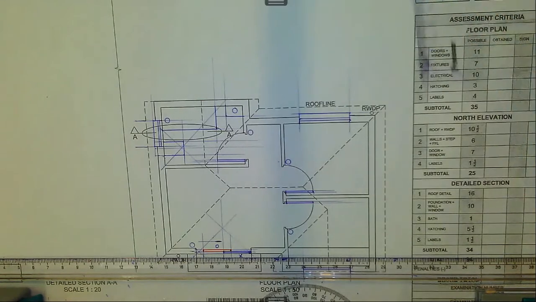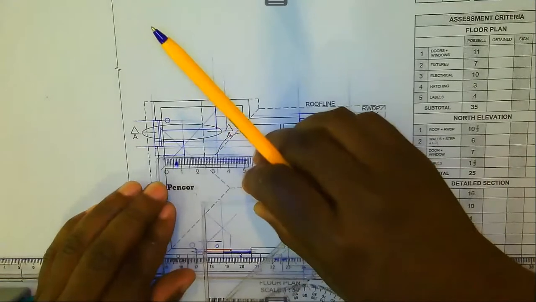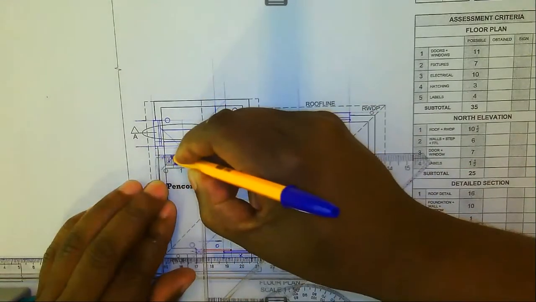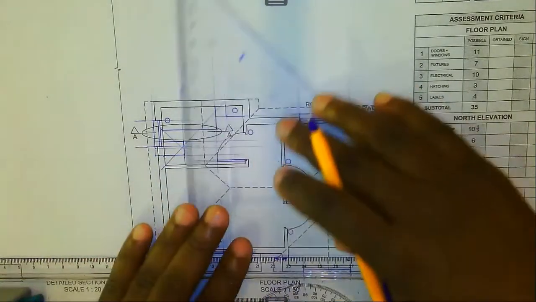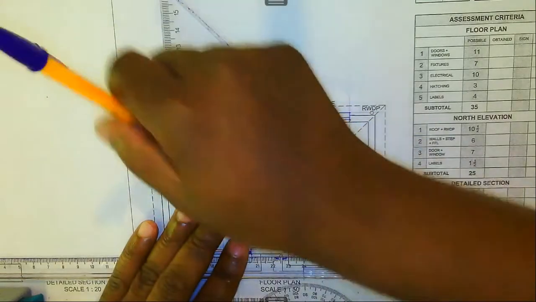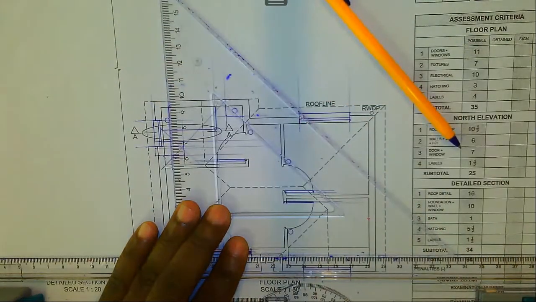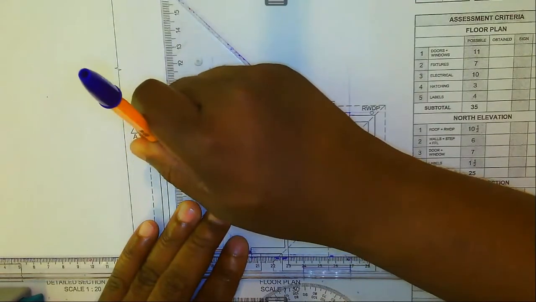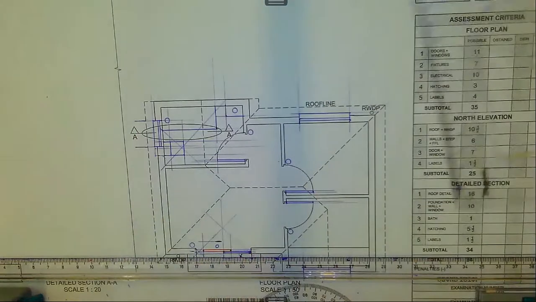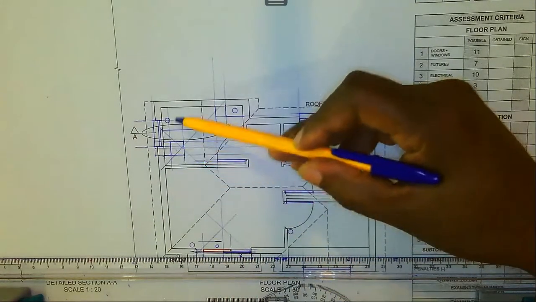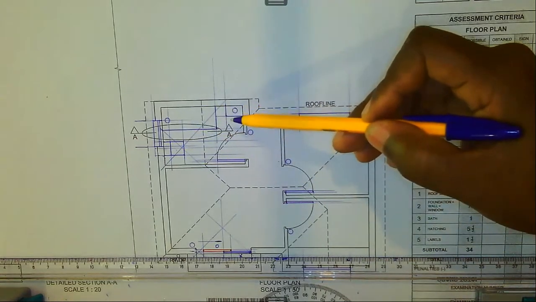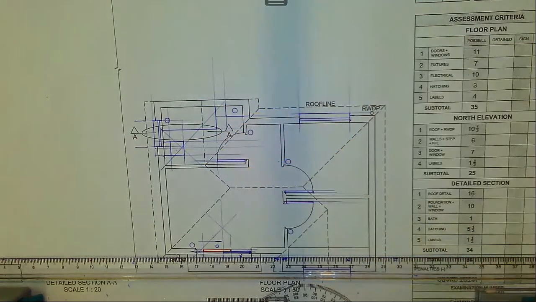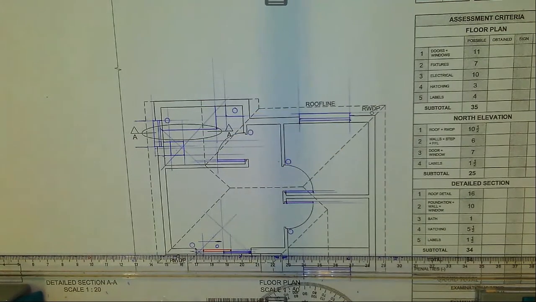We are going to get 4. We measure 4. Now we have got our water closet in there. So it's 1, 2, and 3. These are the fixtures that we find in the bathroom, okay? Right, let's now look for the sink.